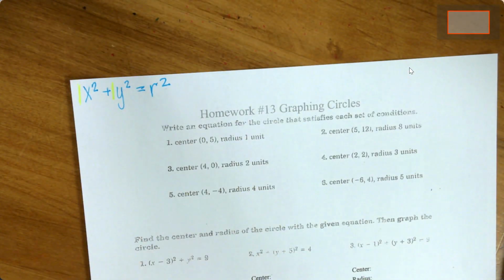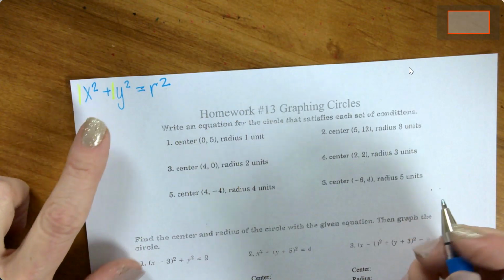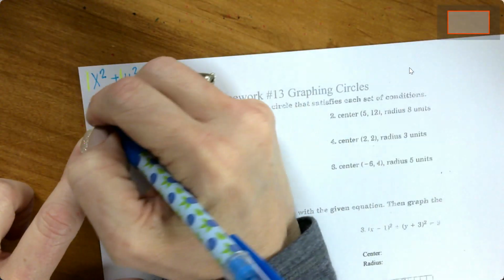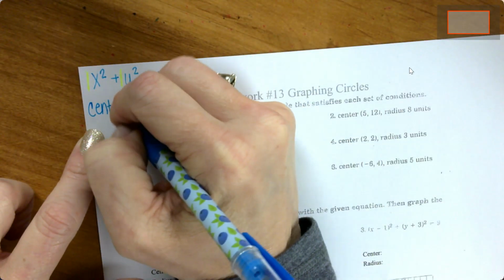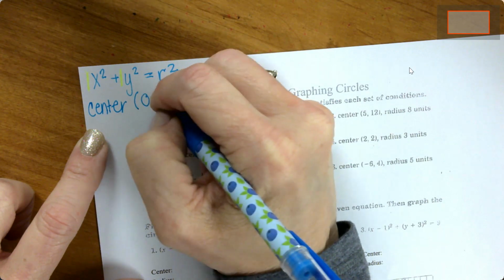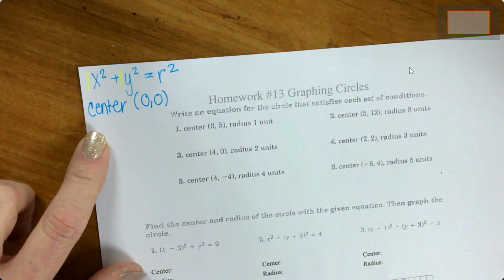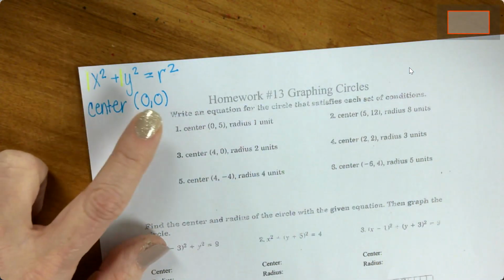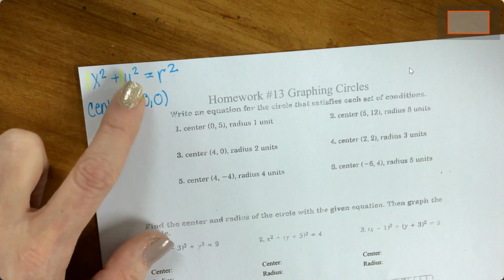When you just see x squared, then that's a 0 for x. When you see y squared, it's a 0 for y. And then to get your radius, you have to take the square root of the number on the end. Okay, you actually have to calculate the square root. In other words, the number should get smaller, not bigger. Please don't square the number. It's already squared. You have to undo the square.